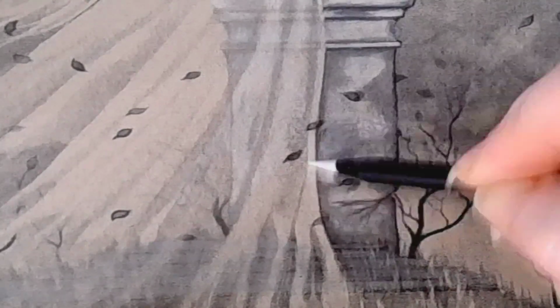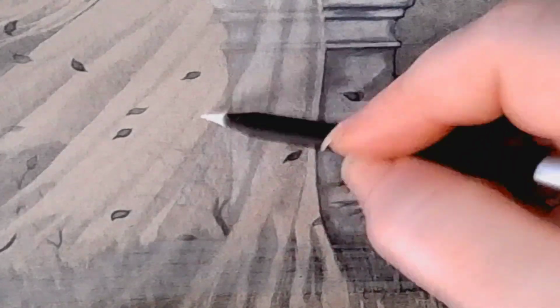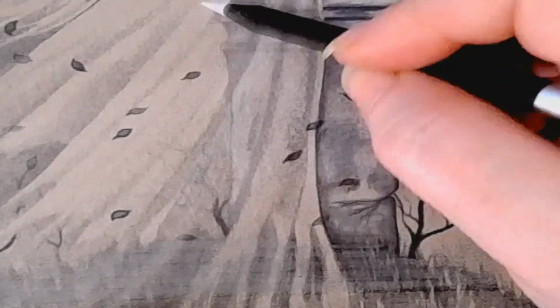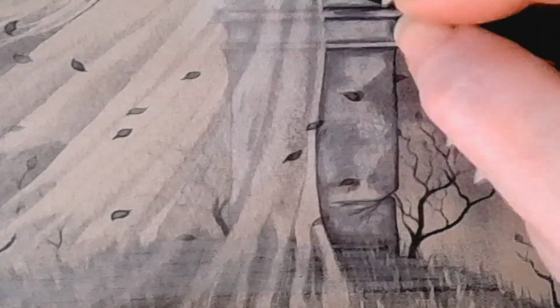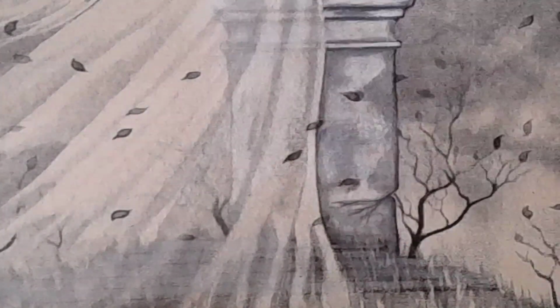This is just preliminary, just getting it started so we can move on to the rest of the pillar here. So you can see where the white of her dress is coming through the pillar, like that.